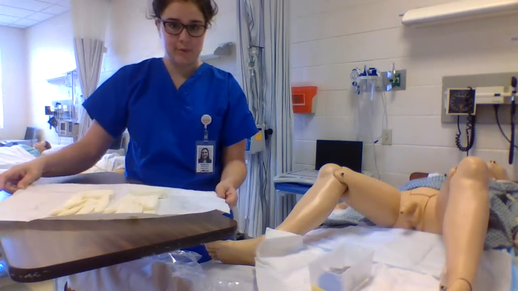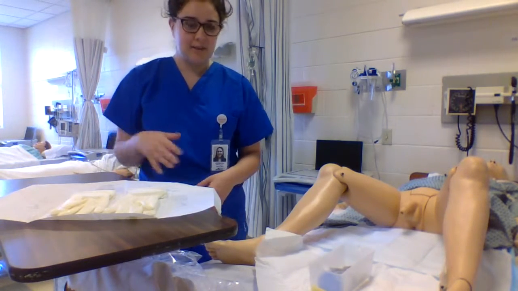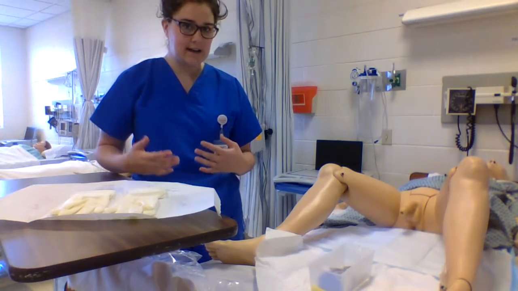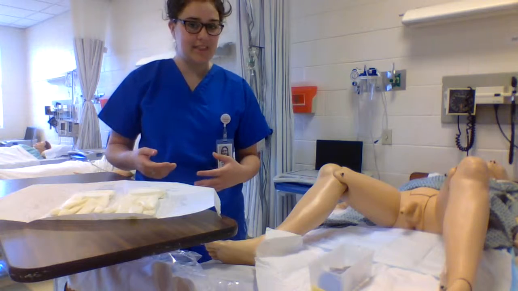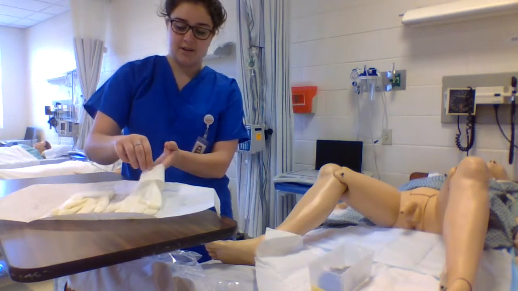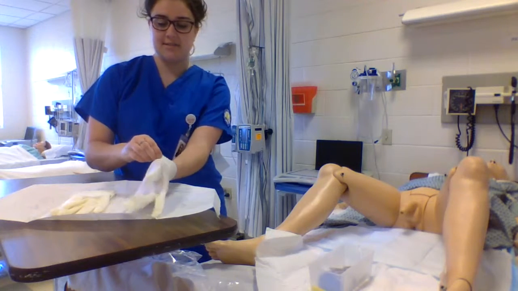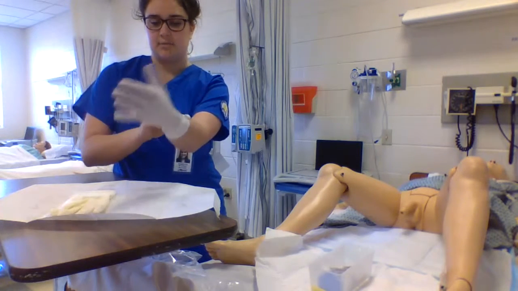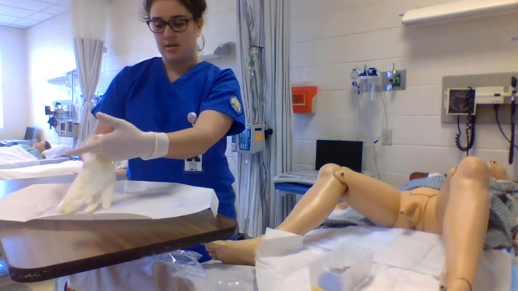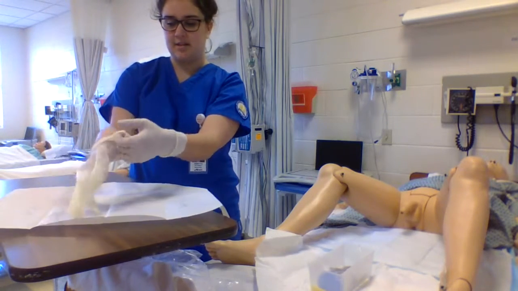I'm going to make sure that I keep the sterile field in my eyesight. That way I don't turn my back on it or anything like that. So I'm going to start off by gripping my sterile gloves and putting it in my hands. I'm going to raise it up. I'm going to make sure that I don't cross-contaminate anything.